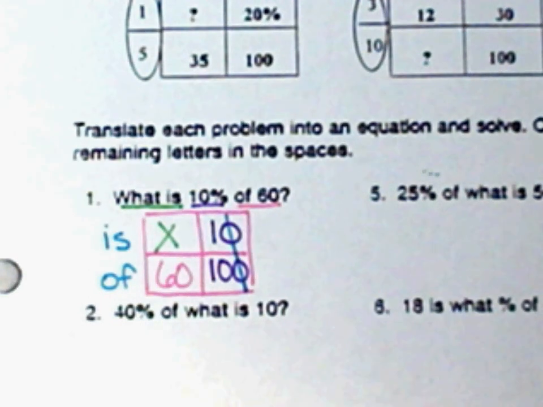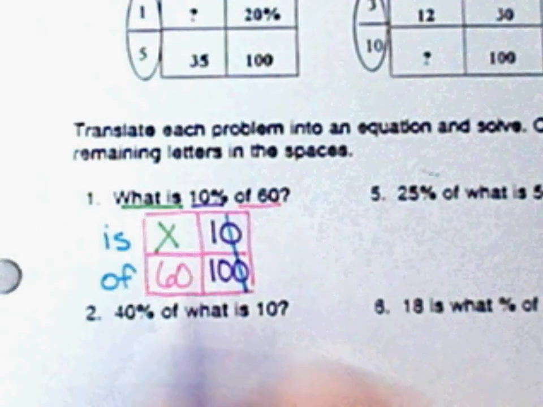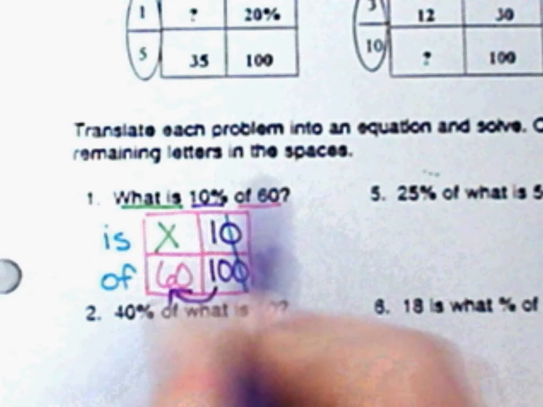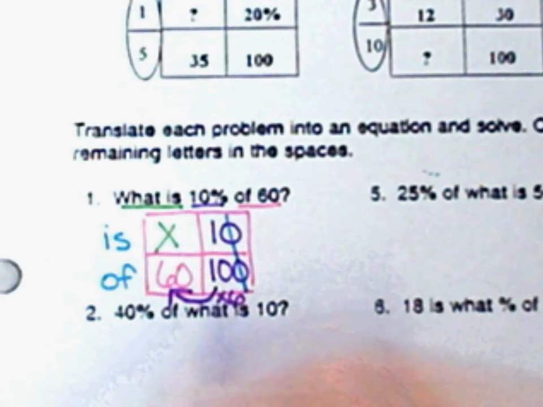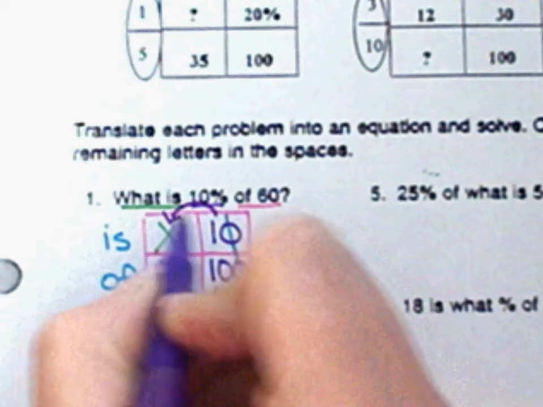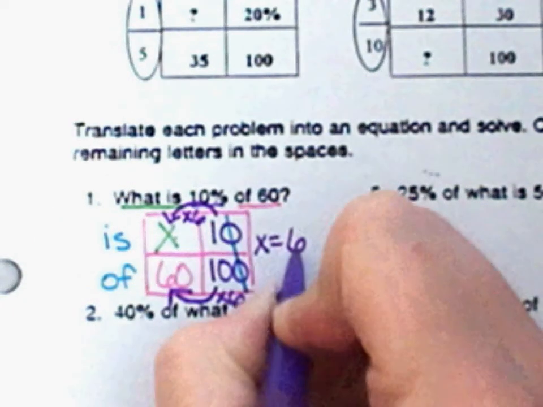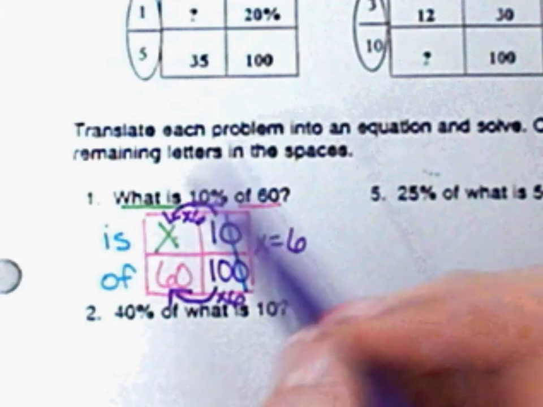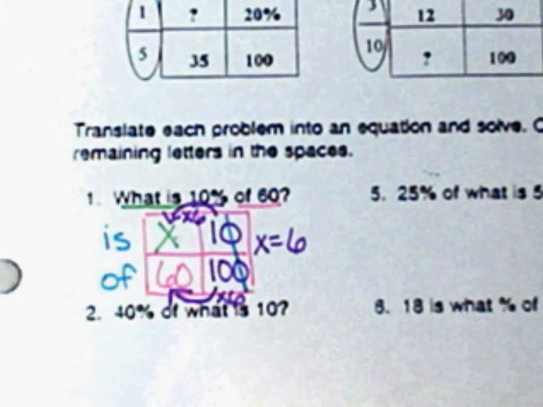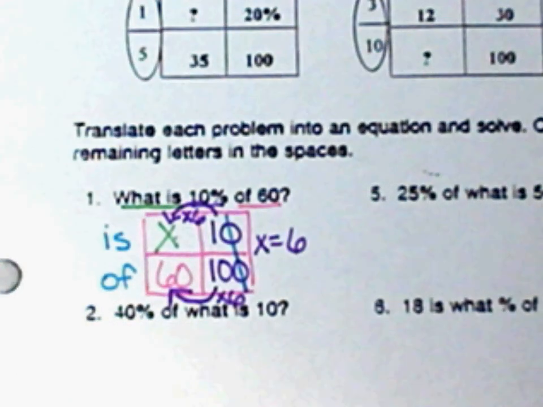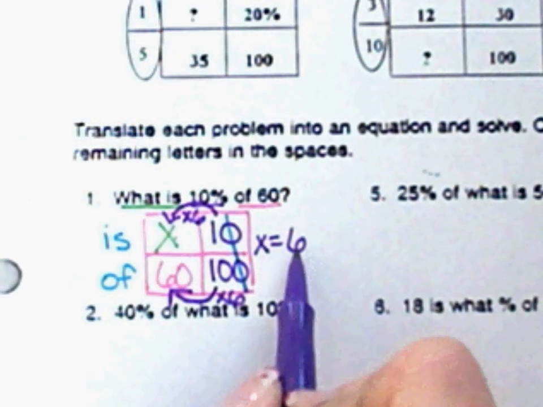The easiest thing to do when I have a 0 on top and a 0 on the bottom is to get rid of them. It makes these numbers more manageable. So 10 hundredths just turned into 1/10. Now I'm going to look at it again. Can I get from 10 to 60? Yes, my scale factor is times 6. Whatever I do to the bottom, I do to the top. So 1 times 6 is x. That means x equals 6.